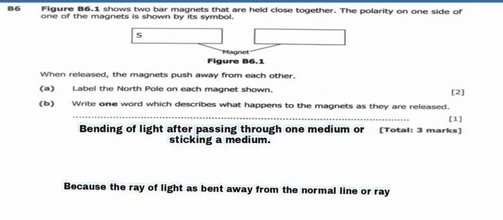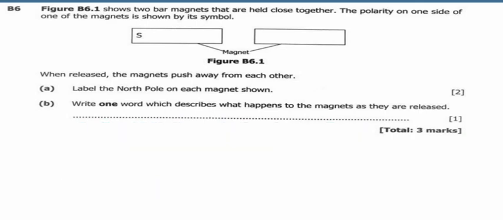Question 6. Figure B6.1 shows two bar magnets that are held close together. The polarity on one side of one of the magnets is shown by its symbol. So when they use S, they just represent the south pole. A magnet has two poles. So for example, if this one is the bar magnet, this one can have the south pole and the north pole.